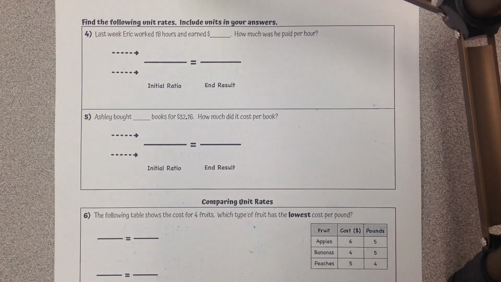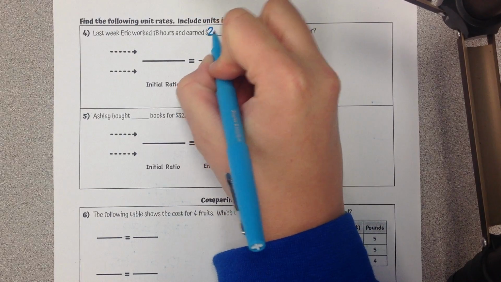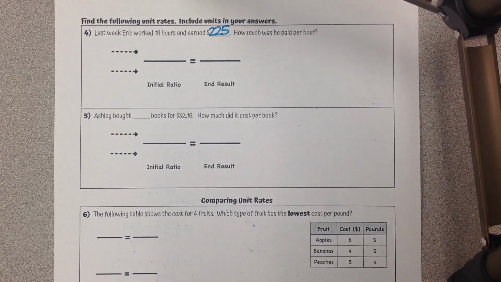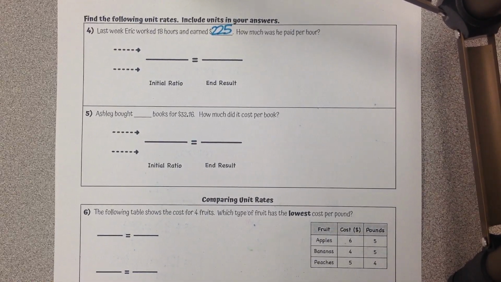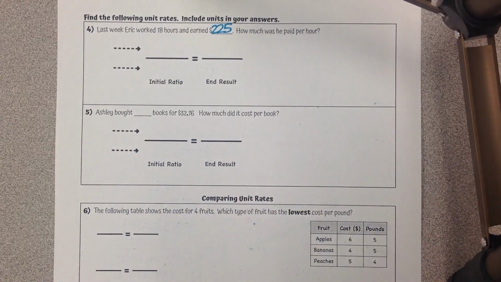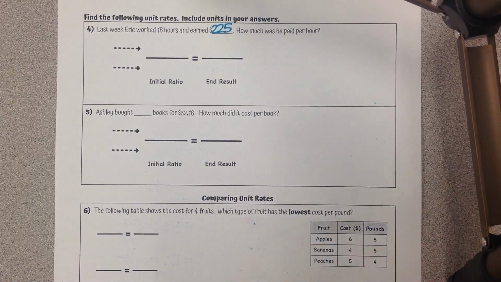Last week, Eric worked 18 hours and earned $225. How much was he paid per hour? Okay, so now we're talking about money, so we're looking at unit price. Same setup, even though it's money, and it's just called something different. So again, we're looking for our 2 units.